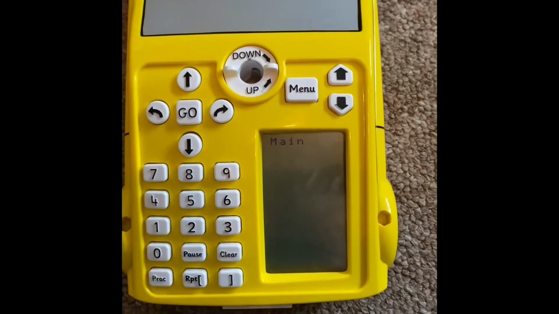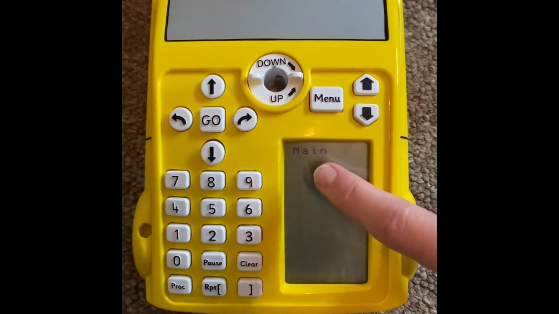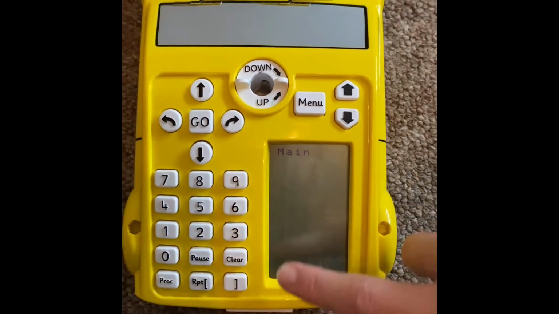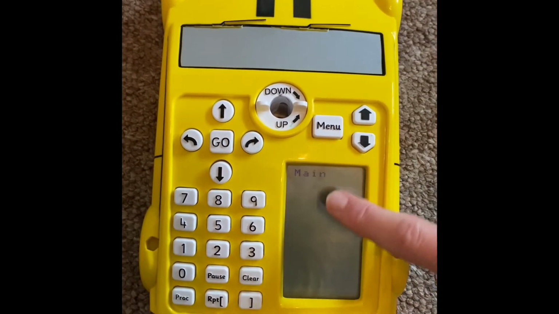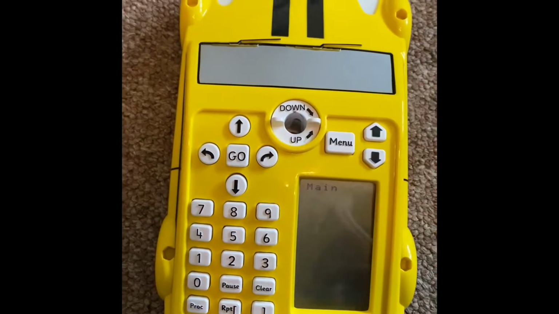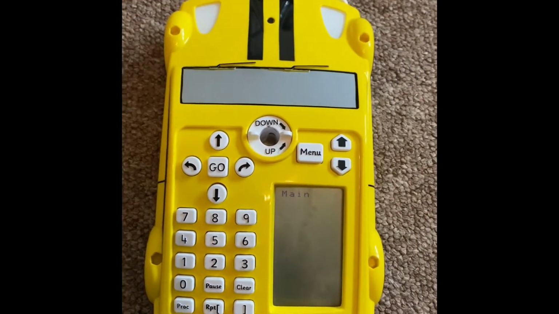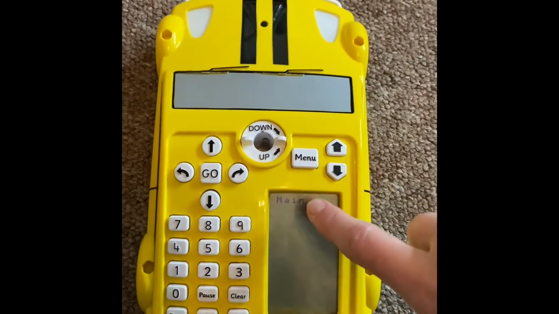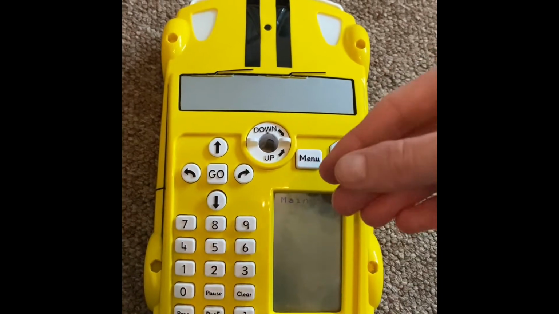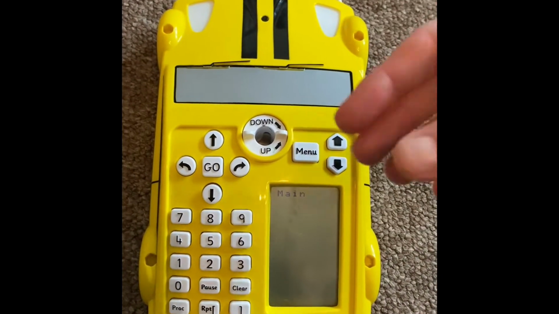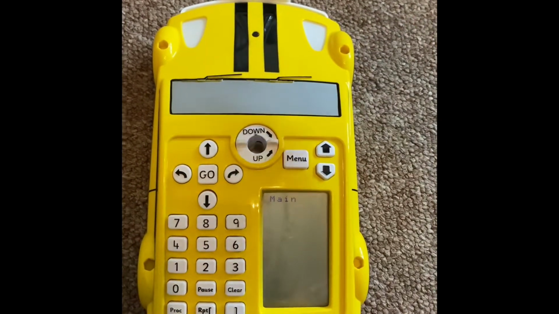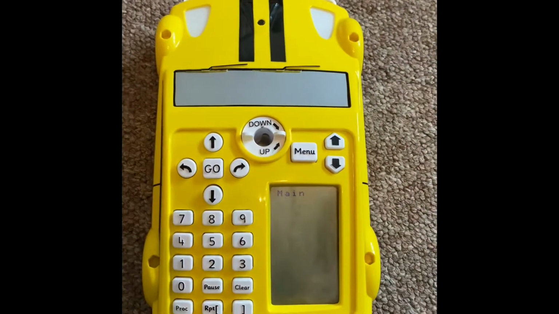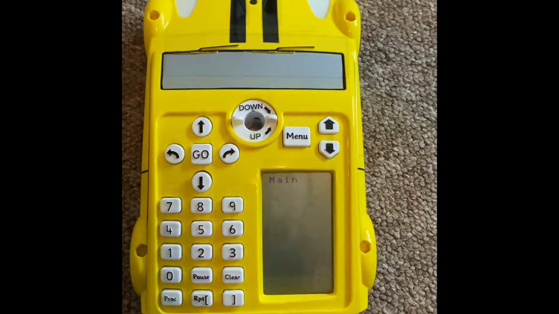So when we start with our programmable toy, we want it to just show main. This means that no algorithm has been put into the programmable toy yet. So we're starting fresh. So if I pressed go, nothing would happen because no algorithm has been put into the programmable toy, so it doesn't know what to do because I haven't told it what I'd like it to do.